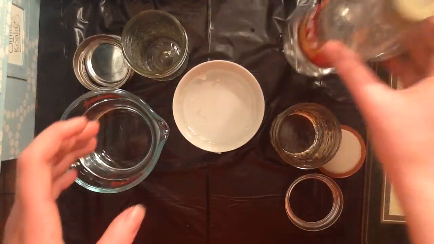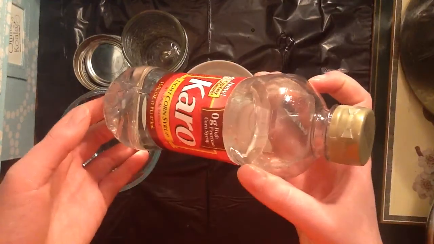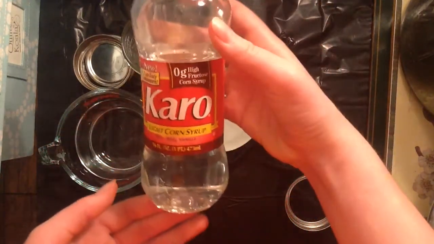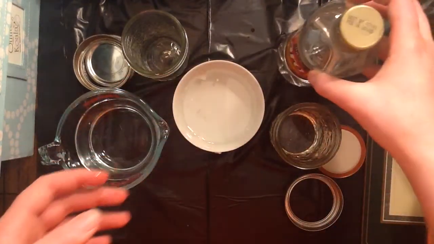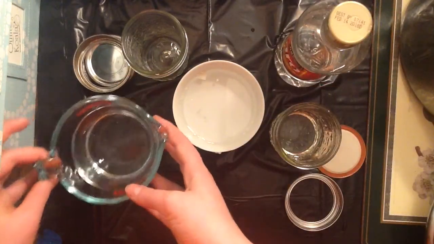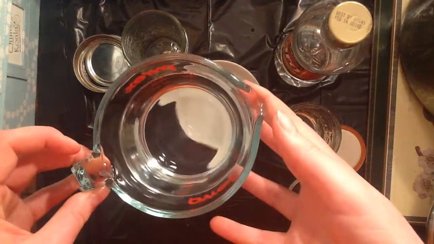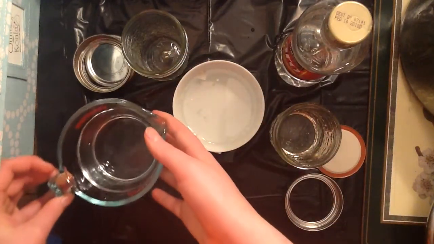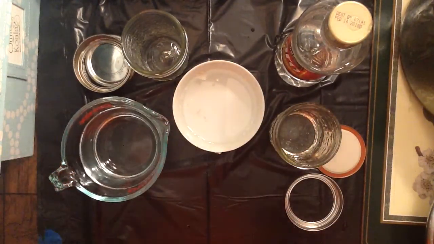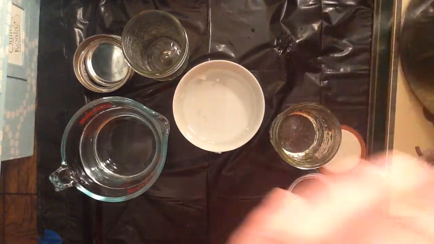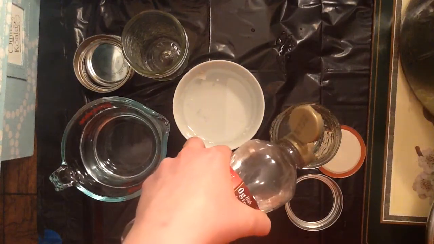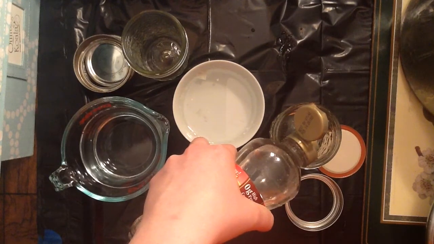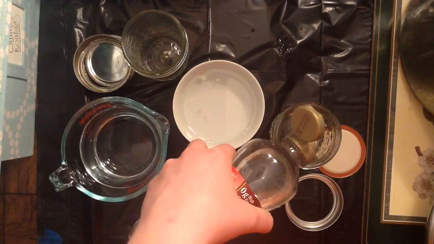The eggs will act as cells in this demo. The corn syrup will be our hypertonic solution, or a solution with a greater amount of solutes outside the cell than inside of it. The water will act as a hypotonic solution, a solution in which the concentration of solutes is greater inside the cell than outside of it. Since the corn syrup is a hypertonic solution, there will be a net movement of water outside of the cell, or in this case, the egg.